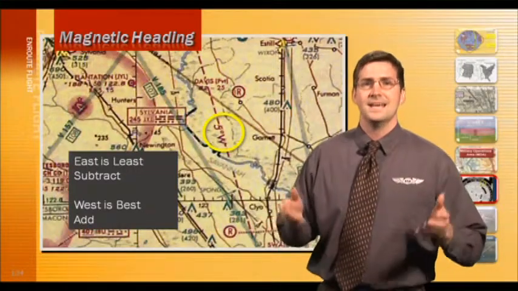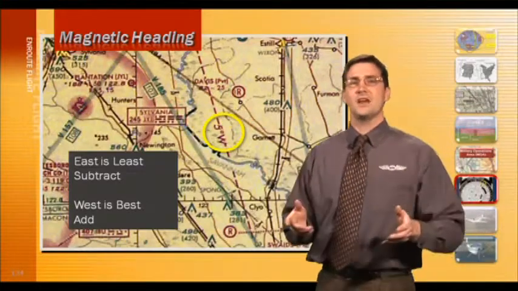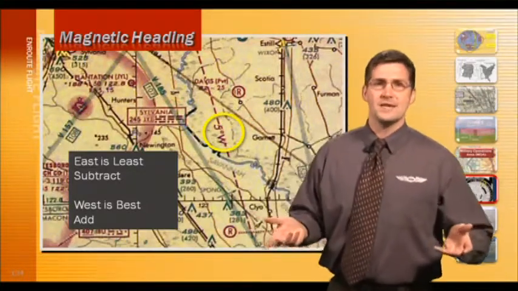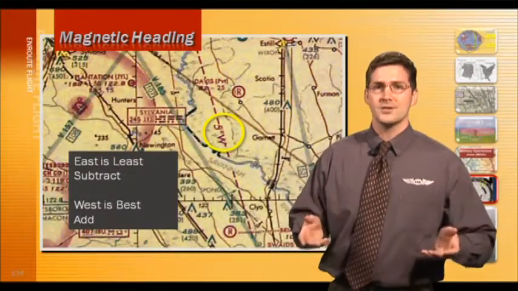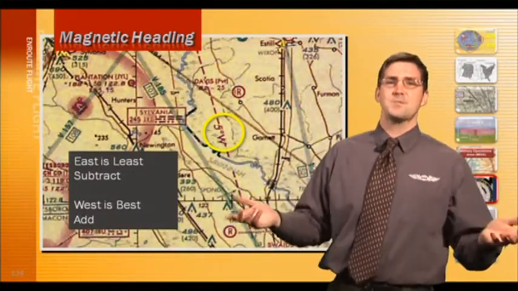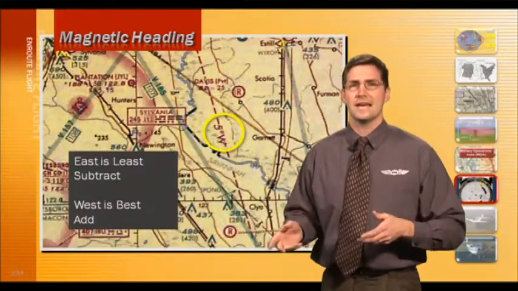Now, there's a rule of thumb to remember with isogonic lines: east is least, west is best. When you have an eastern isogonic line, say 5 degrees east, you subtract from your true heading. When you have a western isogonic line, remember west is best. So 5 degrees west, you would add that to your true heading.